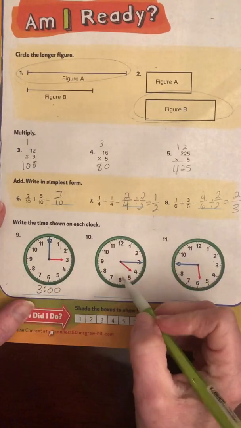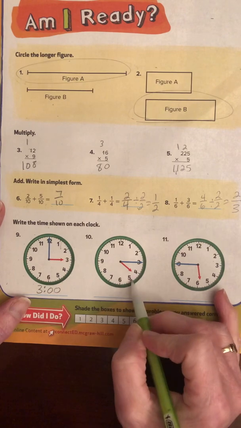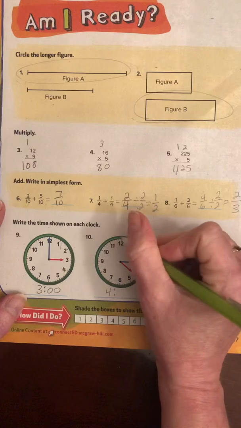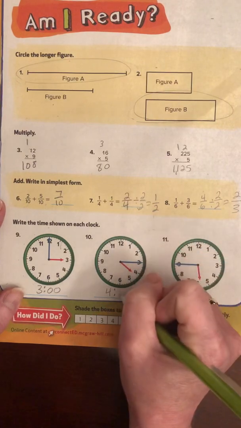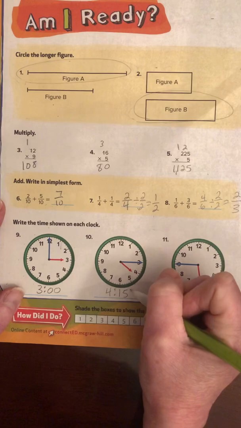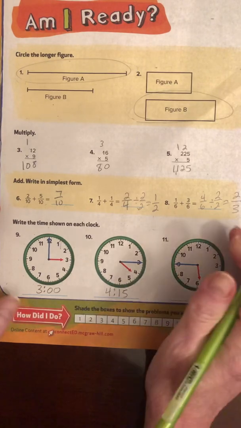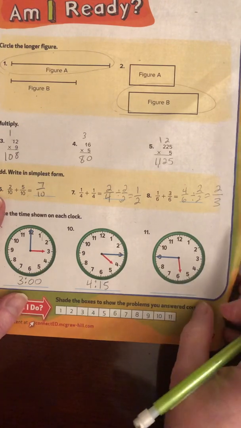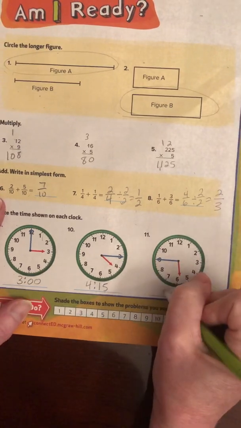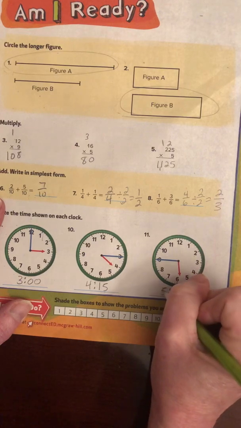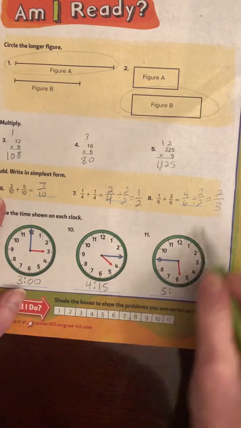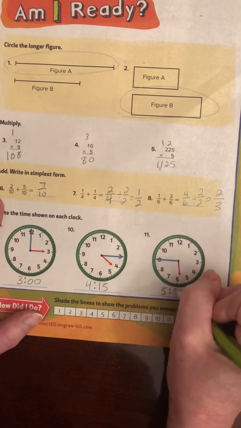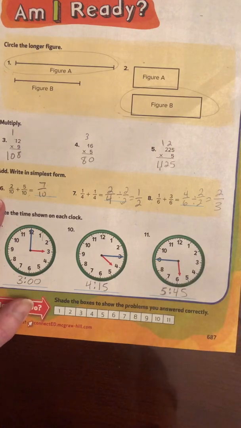Okay. So number 10, the hour hand is between 4 and 5, so it's still 4. And the minute hand on the 3, you figure that out by doing 5, 10, 15. So the time here is 4:15. Okay, now number 11, you can see that the hour hand is between 5 and 6, so it's 5 o'clock. And the minutes, again, count by 5s, 5, 10, 15, 20, 25, 30, 35, 40, 45. So the time here is 5:45.